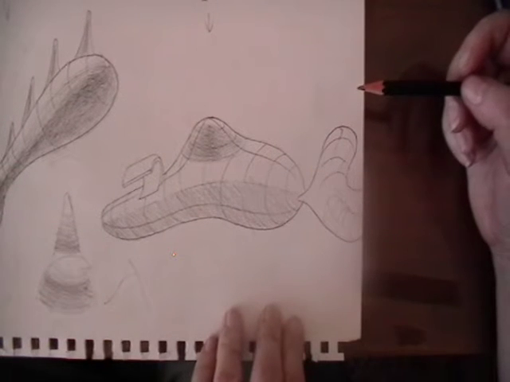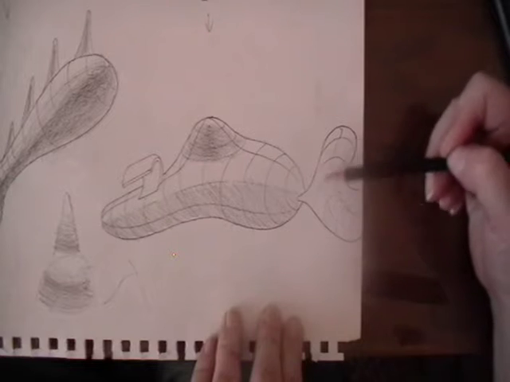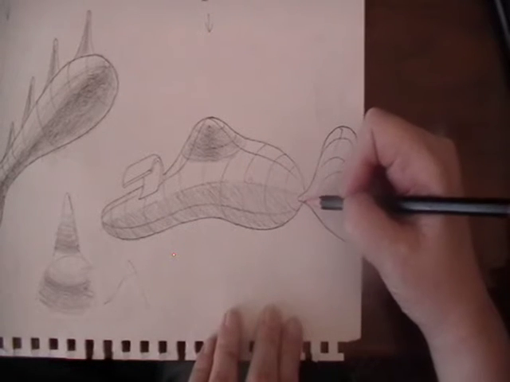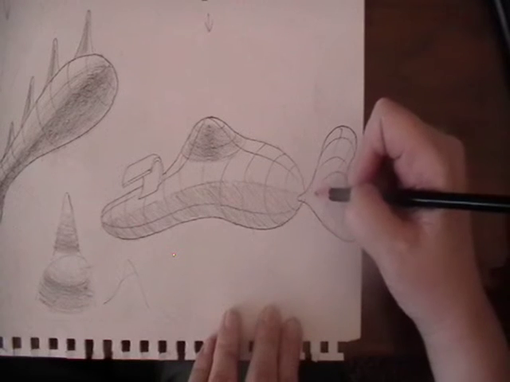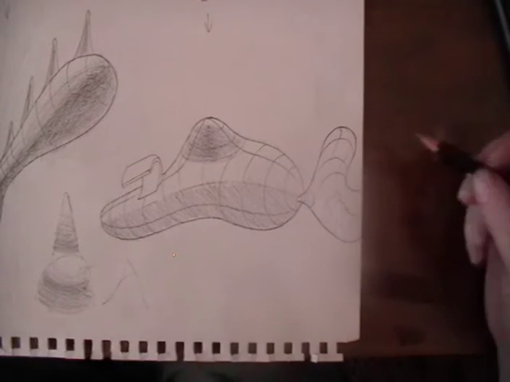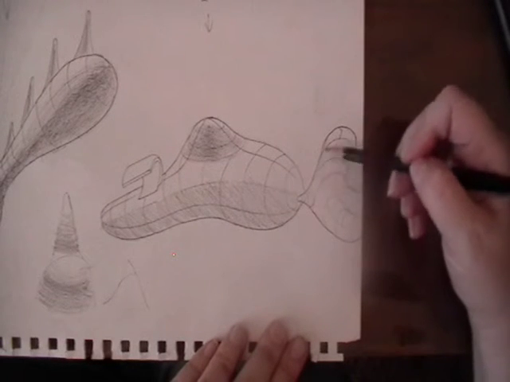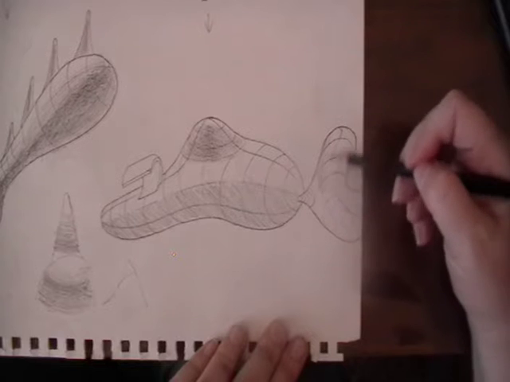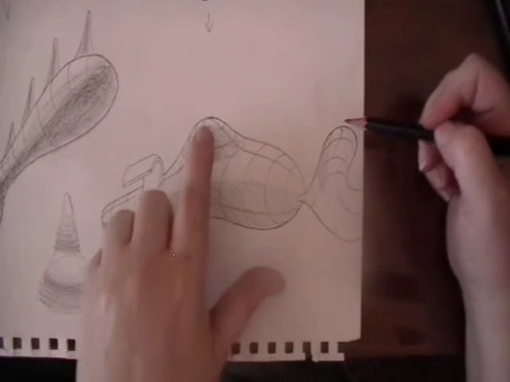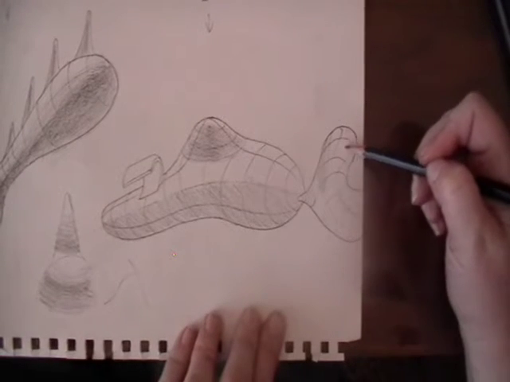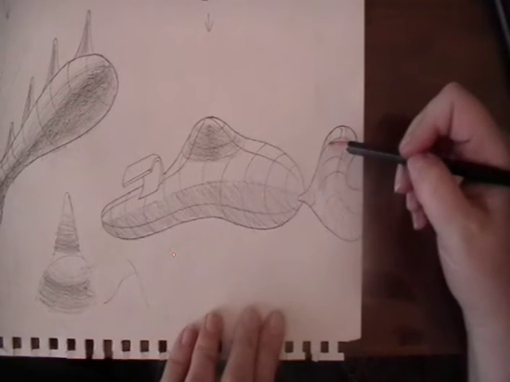So what we're gonna do is put a little value in all of these, just so I kind of know what's going on there. Okay, so this one's going to be a little different too because the light is coming down. So my core shadow is going to be more right here.